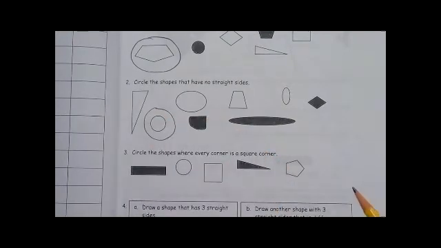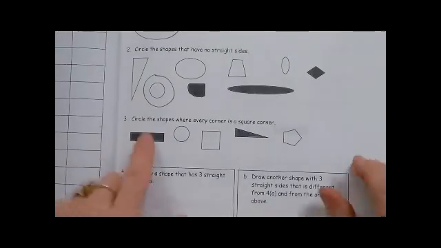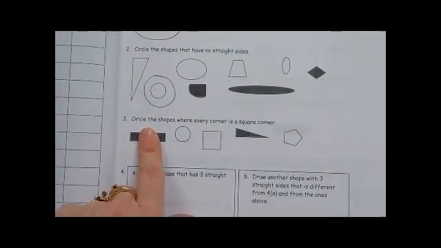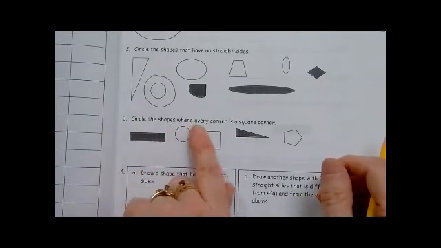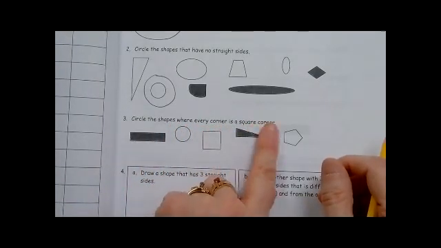So I want you to circle the shapes that have no straight sides. Go ahead and finish number 2. Okay, class, moving on to number 3. If you're not finished with number 2, go ahead and pause the video. Number 3, circle the shapes where every corner is a square corner.